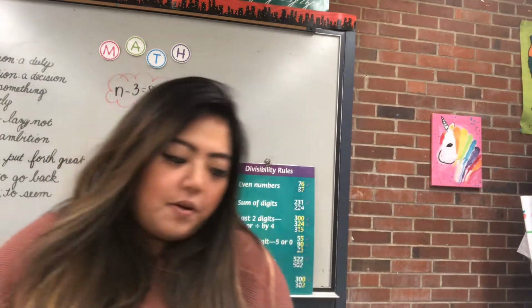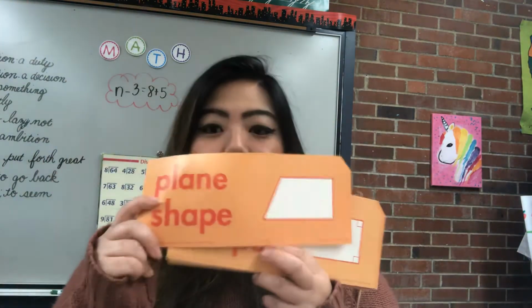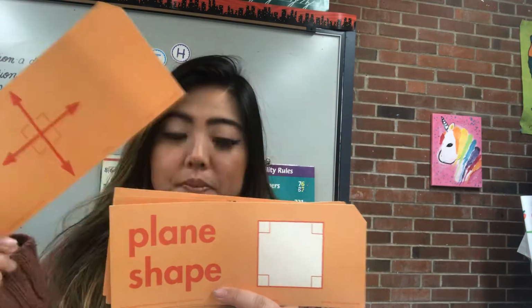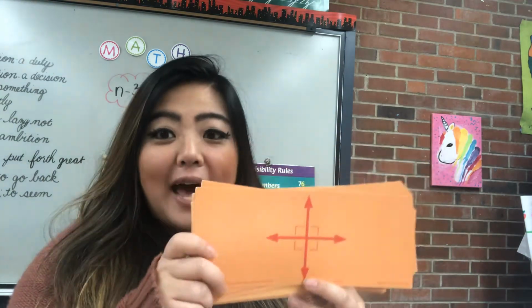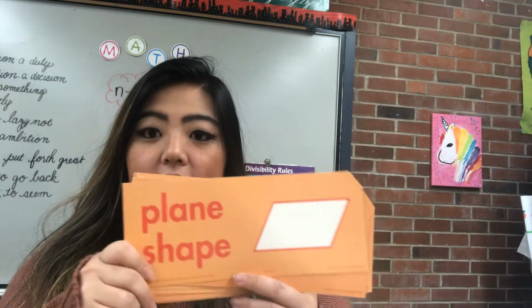At this point, we're going to review some of our geometry. This is a trapezoid. This is a square. This is perpendicular lines, because you can see you have the right angles on all sides.